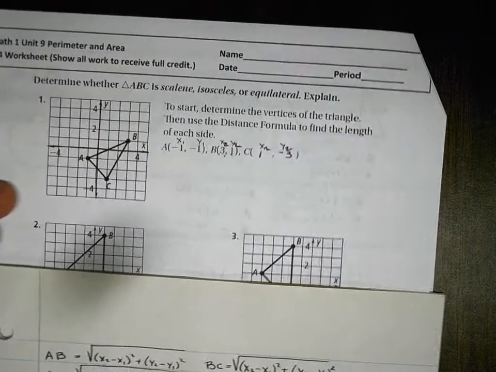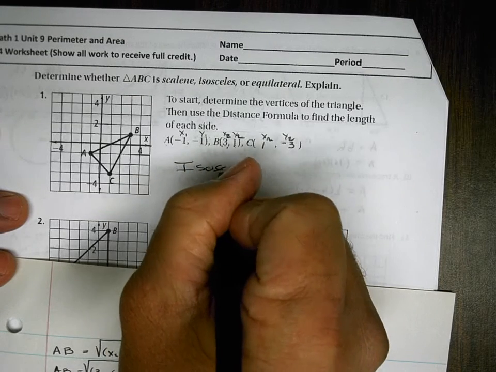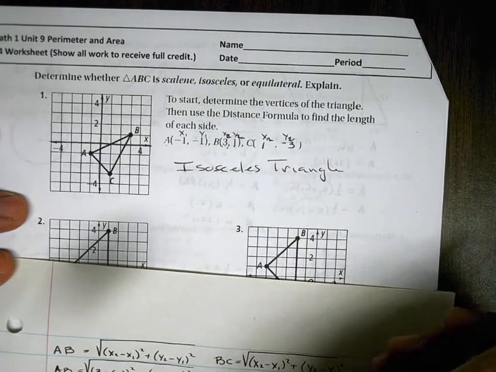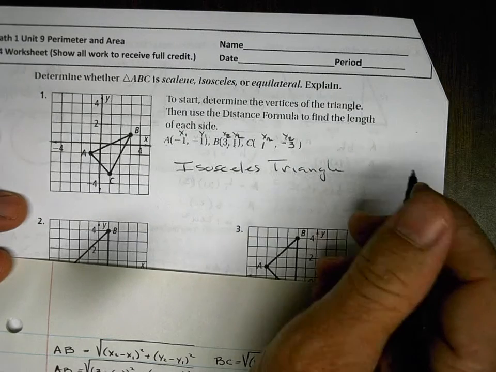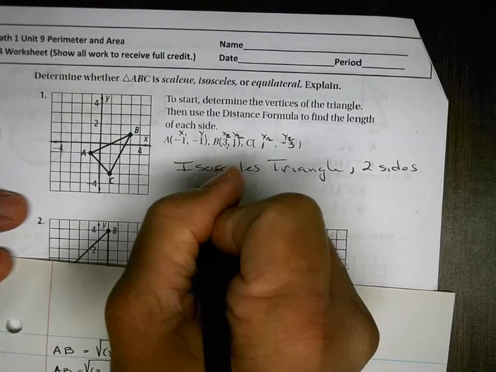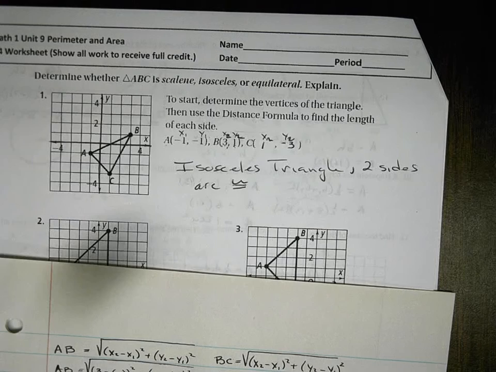So we can go back to our paper here and say this is definitely an isosceles triangle. And how do we know? Two sides are congruent. Questions on that? Did that take a few minutes? Sure it did. Was it that difficult? Not once you know the distance formula and you take your time and plug everything in carefully.